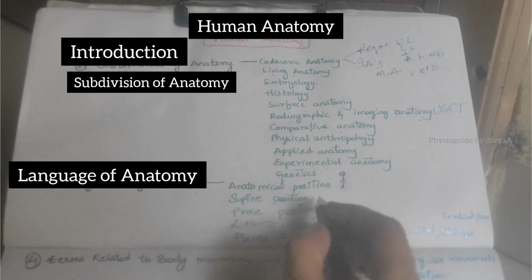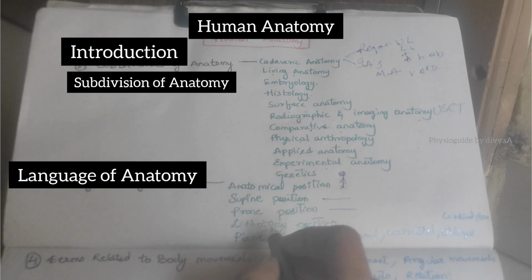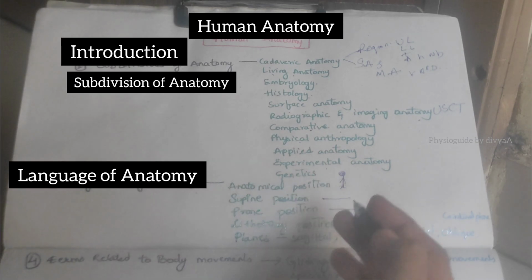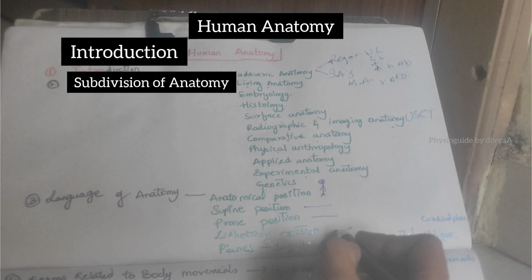Next one is the supine position. Supine, lying position. Next, prone, reverse of supine position. Next one, lithotomy position. This is the person lying on her back with legs up and feet supported in the straps. So this position will be like this.